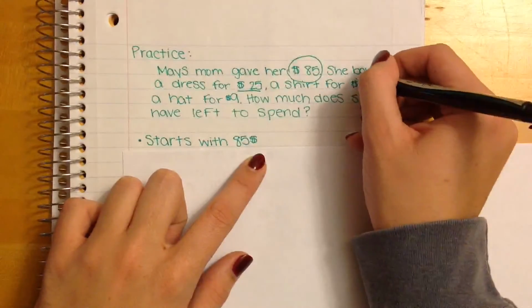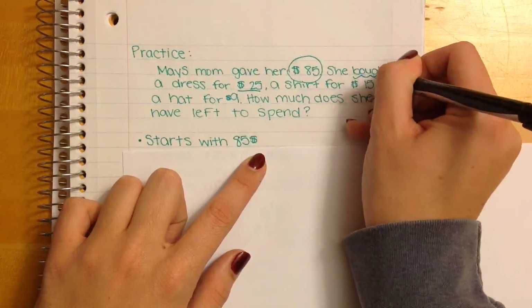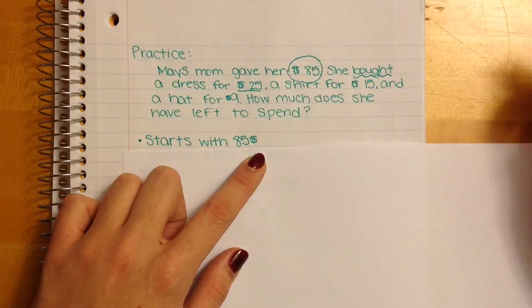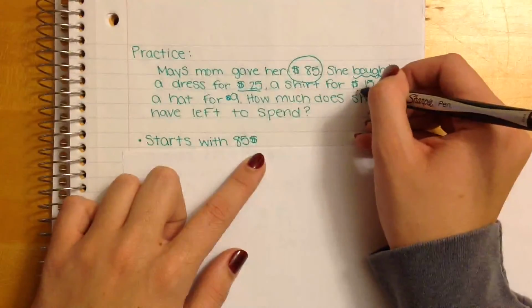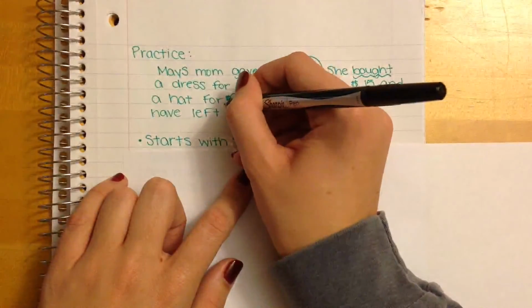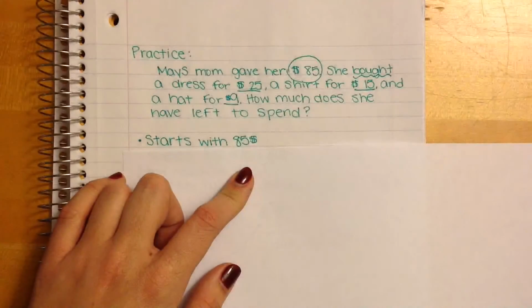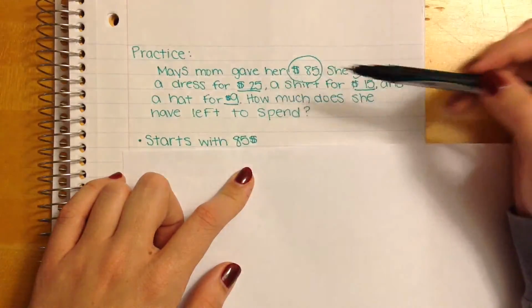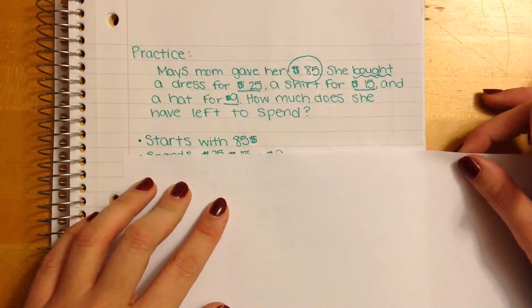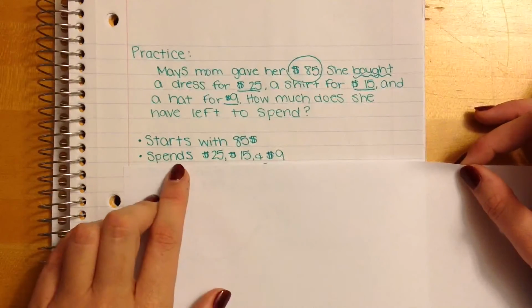She bought a dress for $25. And I know that the word bought tells me that I'm spending money. So she bought a dress for $25, a shirt for $15, and a hat for $9. So she has spent $25, $15, and $9. I'm also going to write that as a note. Spends $25, $15, and $9.